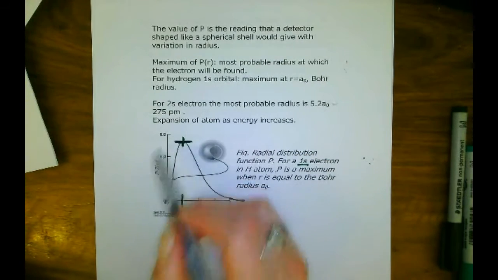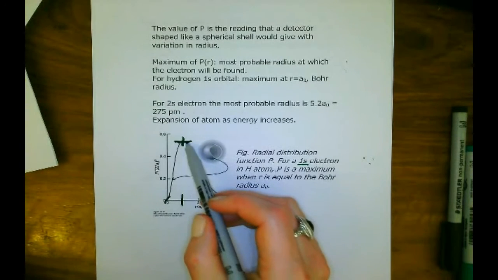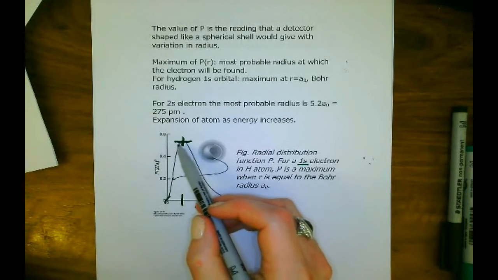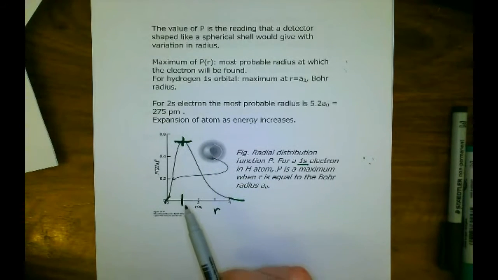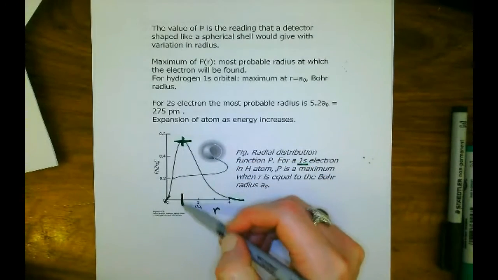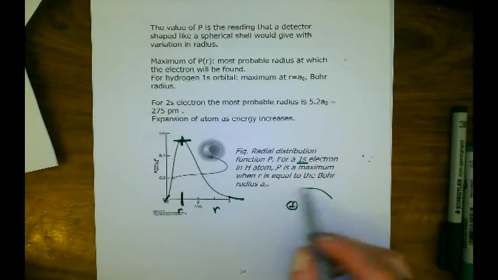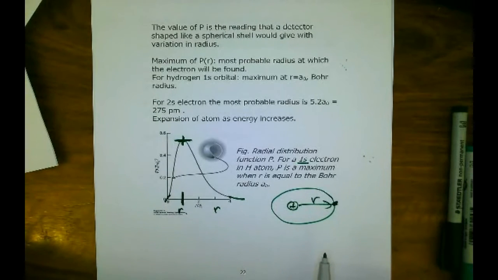And remember, how do you find that maximum? The maximum of any function is where the first derivative, or the slope, is equal to 0. So you can actually find that r value, which is of course the distance at which you will most probably find that electron from the nucleus.